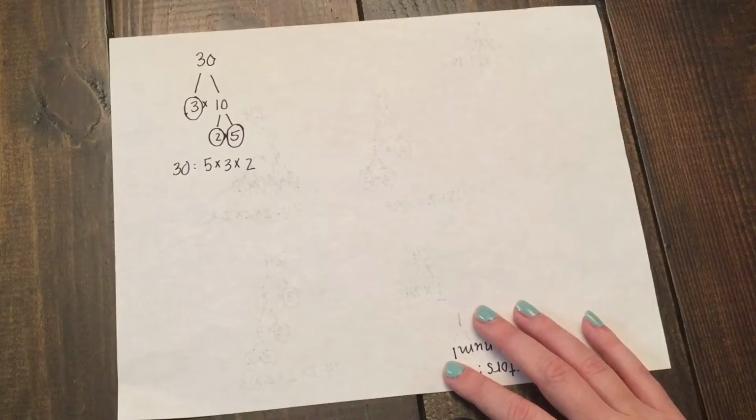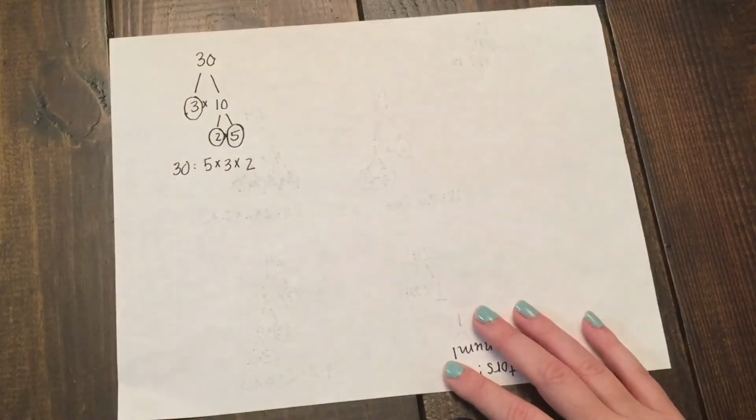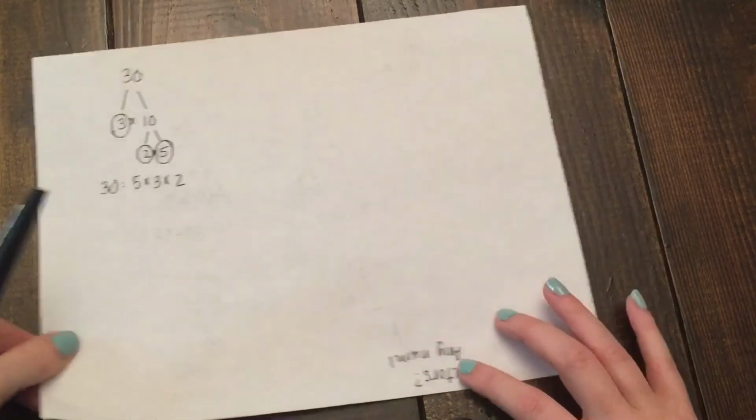Now, if you can't remember your prime numbers, I would take out my hundreds chart with the sieve of Eratosthenes. That's going to be the easiest way to figure out which numbers are prime. If you don't remember it, I'm going to link in my description below a video that has to do with the sieve of Eratosthenes just to refresh yourself. Also, if you're having a hard time with the factors, you should either create a multiplication grid, print one out, and you can use it.